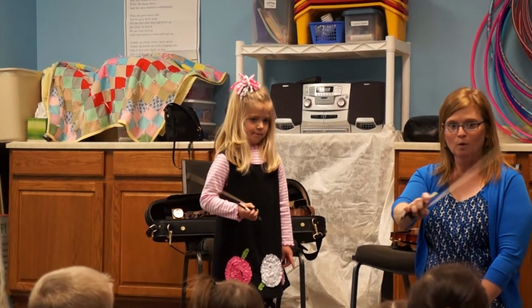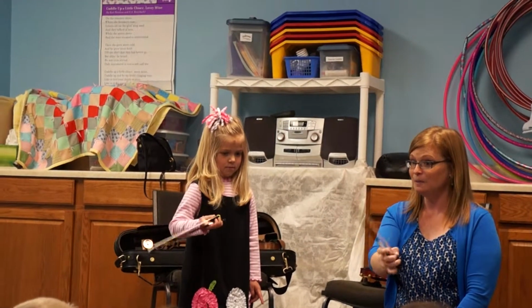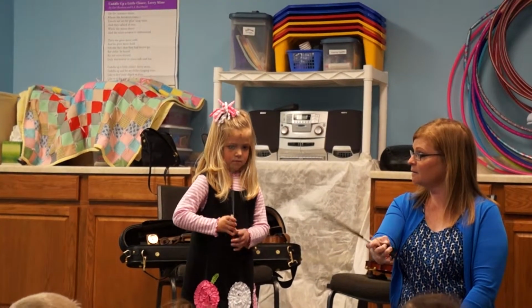See how she keeps that bow hold? She's had to work to make it really strong. She has lots of pinky power, lots of thumb power.